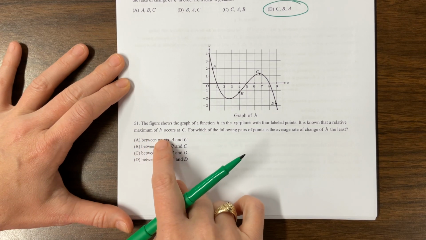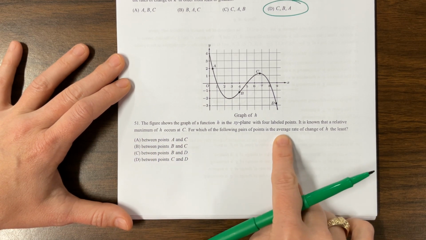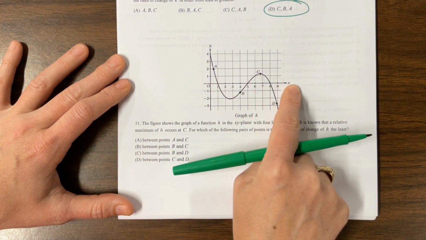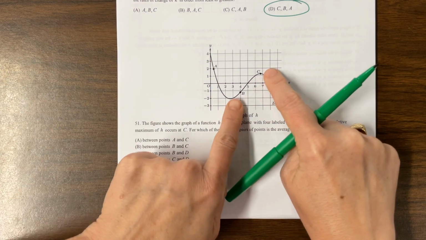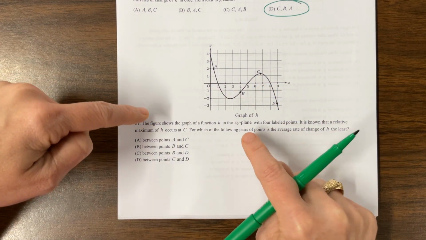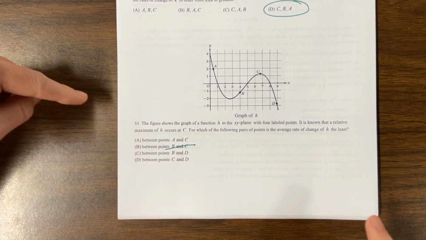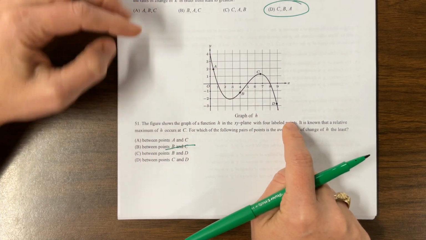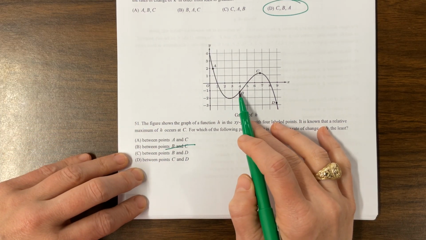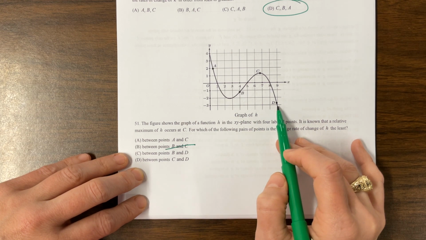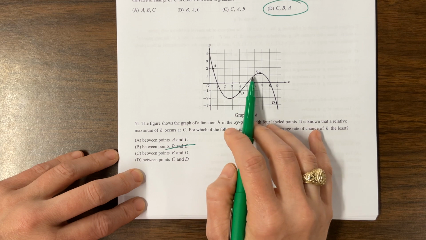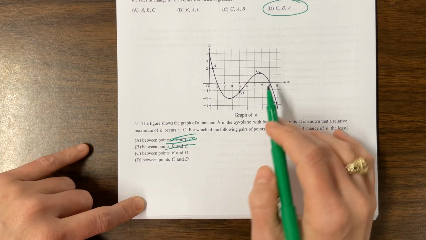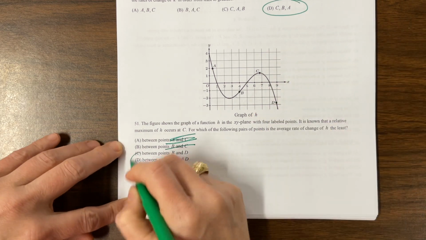Okay. There's a relative maximum at C. For which of the following pairs of points is the average rate of change the least? Between A and C, that's a negative average rate of change, connecting those two. Between B and C, that's positive. So already B and C is bigger than A and C. B and D, this is negative, but it looks a little steeper. We're going from a little less than -1 to a little more than -3, so it's like 1.5, pretend. So B and D is going to be more negative than AC. From C to D, oh, that looks the most. Okay, that's the best.